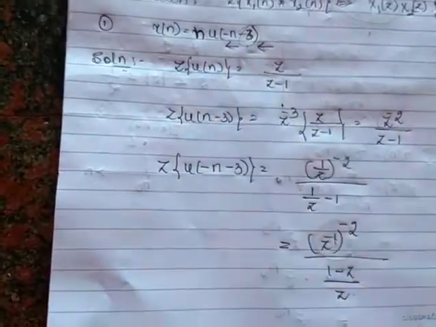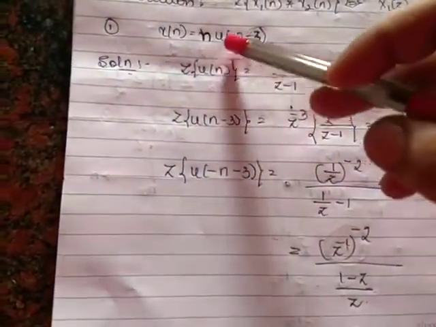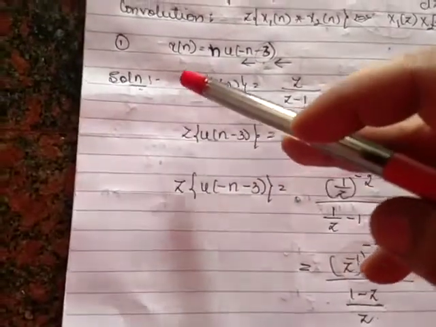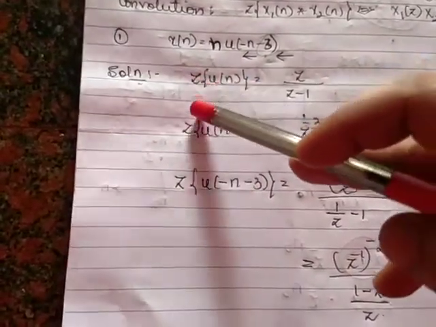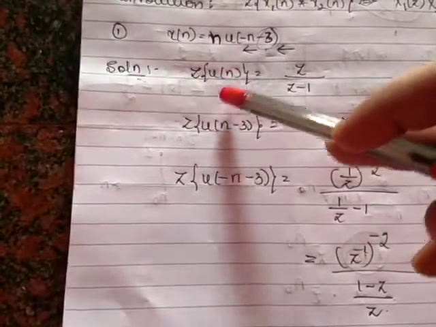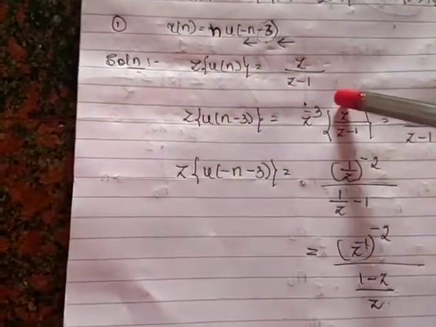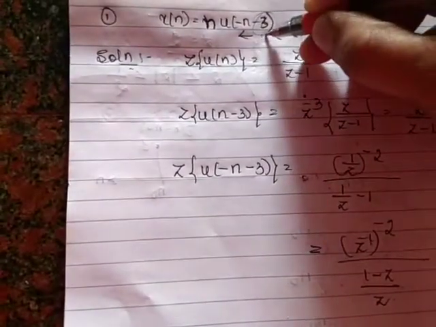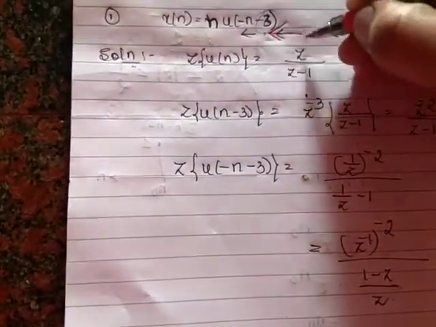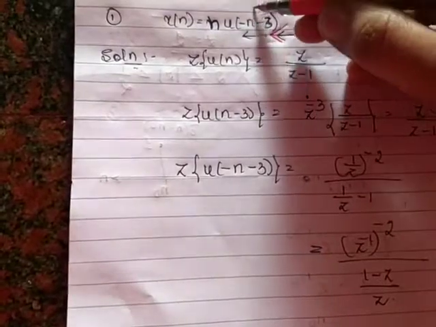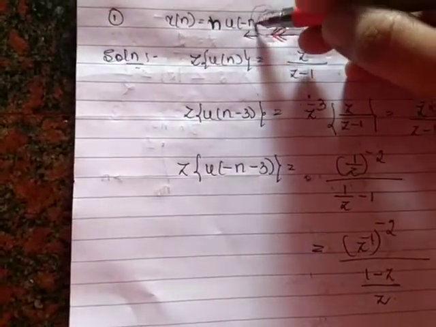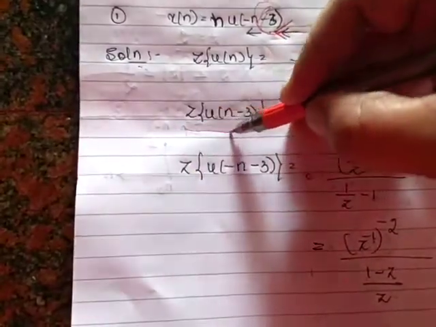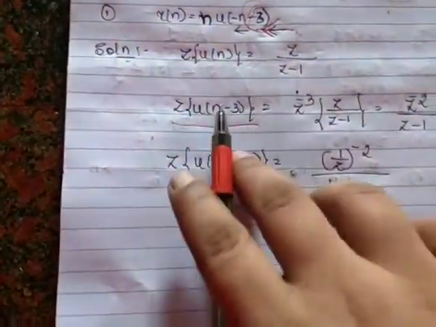3 using the properties. See, once again the base signal is u of n, right? So first we should start with the Z transform of the base signal. The Z transform of the base signal, that is u of n, is z by z minus 1. Now we should start to apply the properties from the left side of the given signal. Now if I start from the left side, first I encounter this shifting, right? That is minus 3 will be encountered.